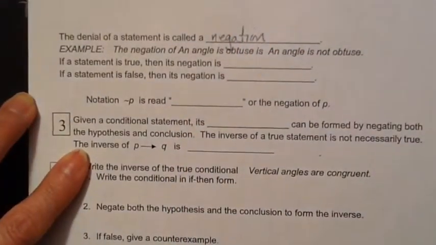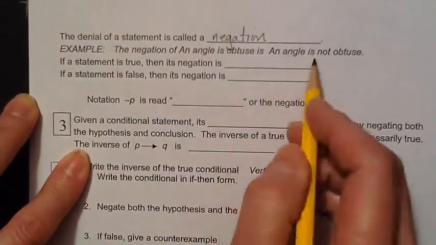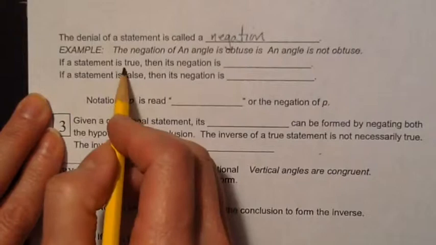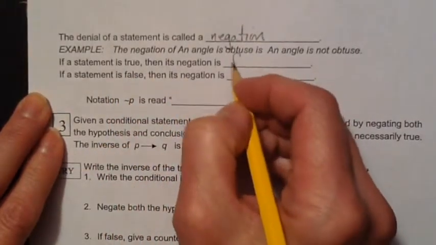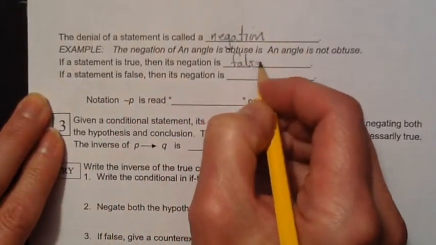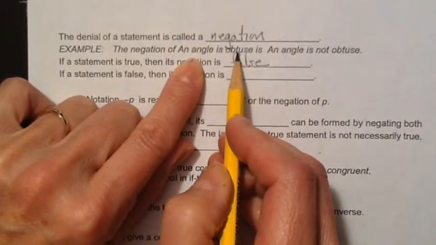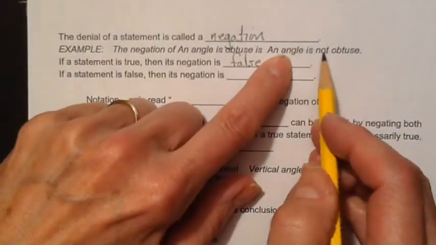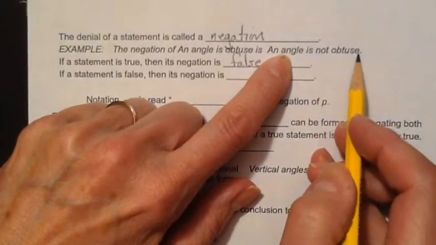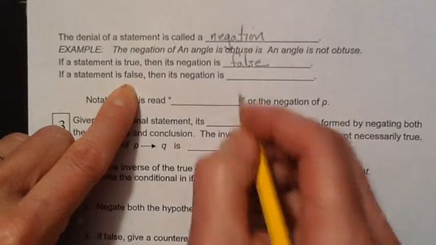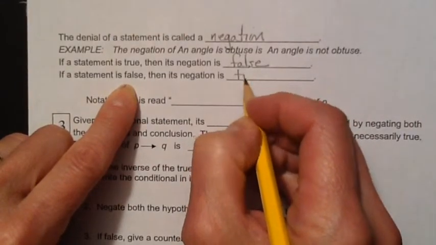The negation of an angle is obtuse is an angle is not obtuse. If a statement is true, then the negation is false. So for example, if an angle is obtuse and that's true, then the angle is not obtuse must be false. If the statement is false, then the negation is true.